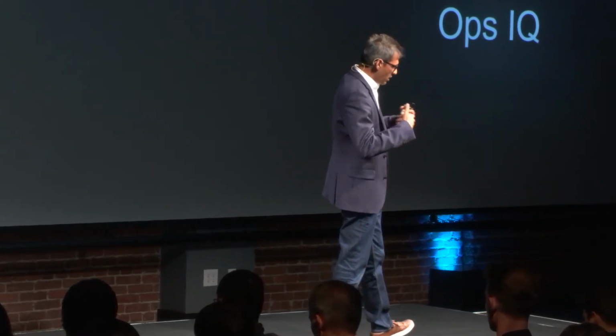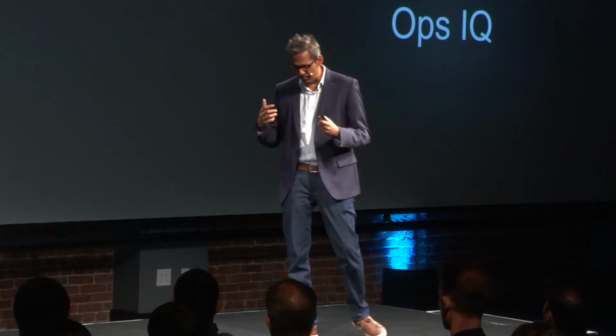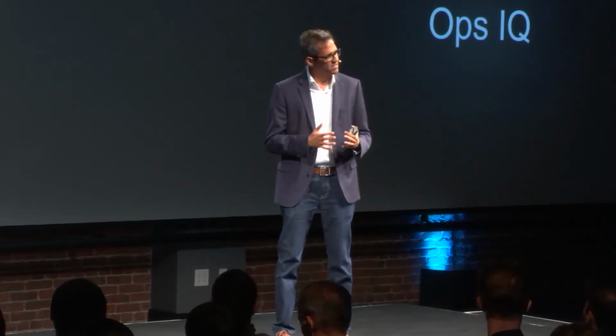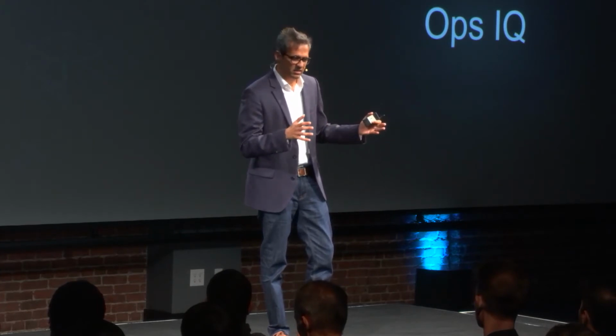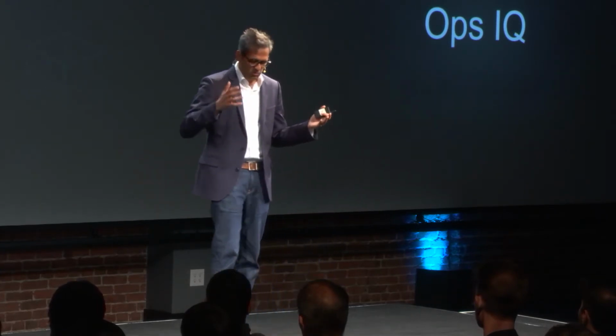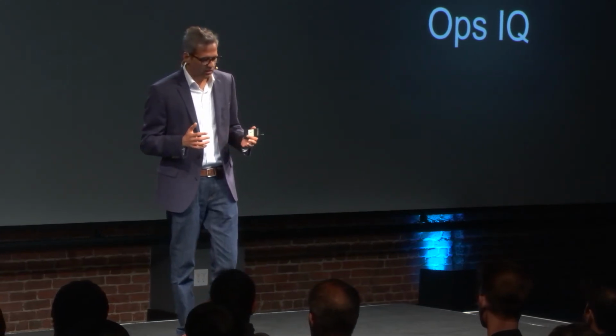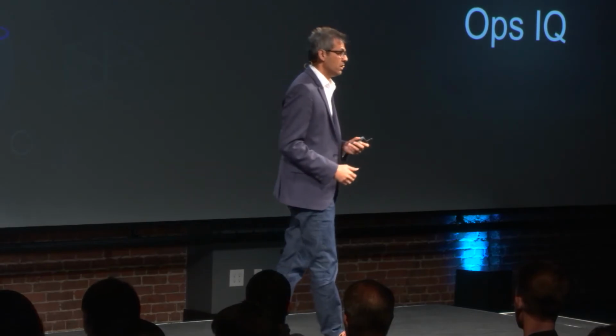So coming back to OpsIQ. Anyone who's done integration or automation understands that you spend a small part of your time building it. Again, small is relative. You spend some time building it, and then much of your time and cost is in how you manage it.